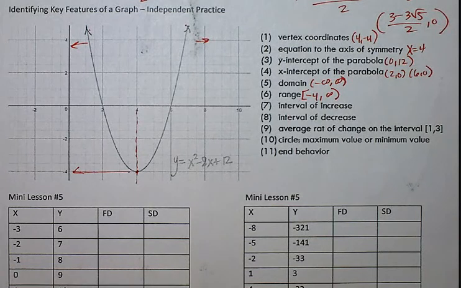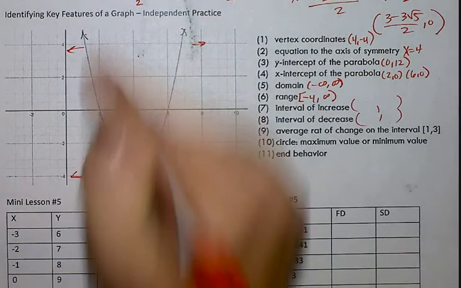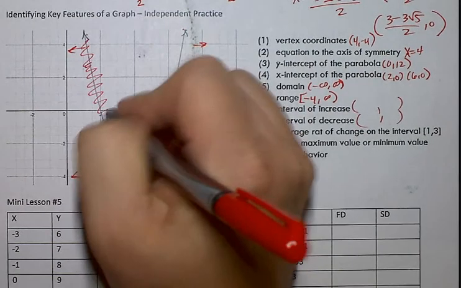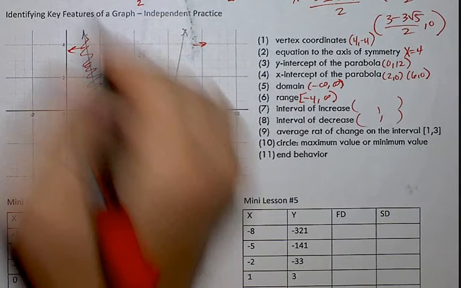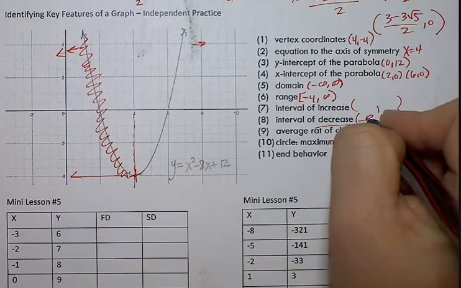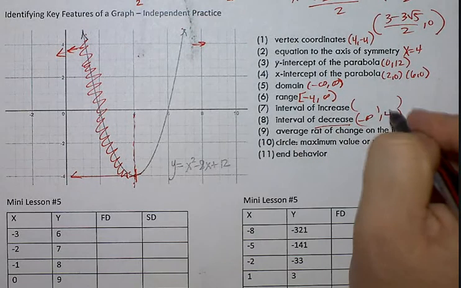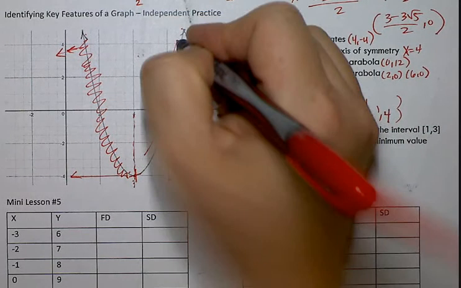Two things to remember for increasing and decreasing intervals. We always write them in terms of what values? X values, and we only use parentheses. In this particular graph, we're going from left to right. We're going down, down, down, down, down. This is neutral, so down is first. It's coming from the left. Down is first: negative infinity, it's decreasing to what x value? 4. Then it starts to increase after 4, and it continues to increase as it moves up.